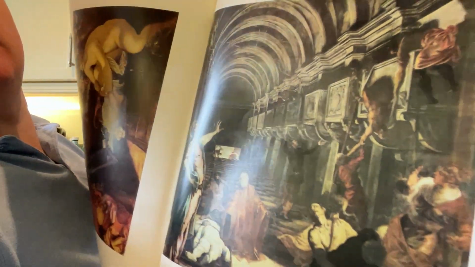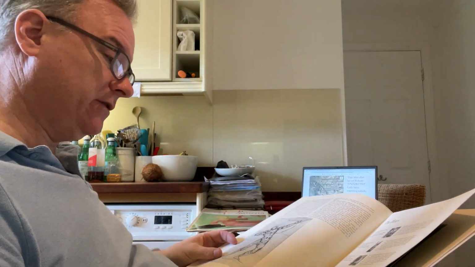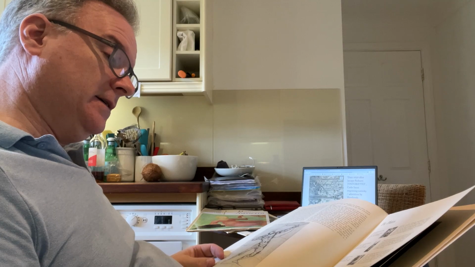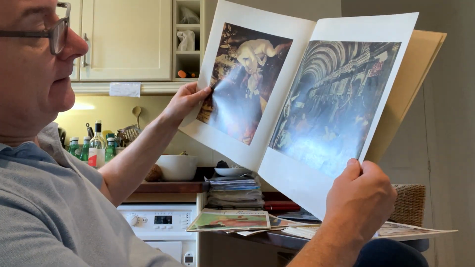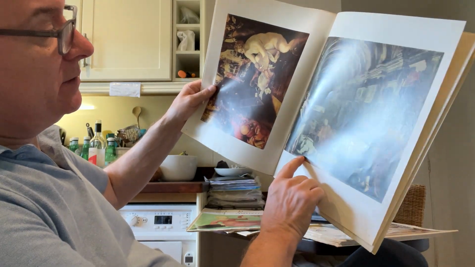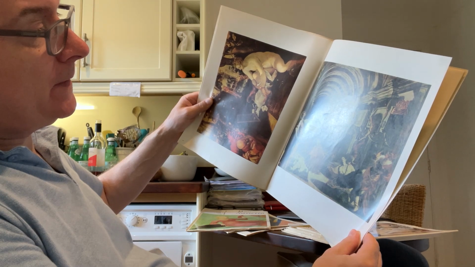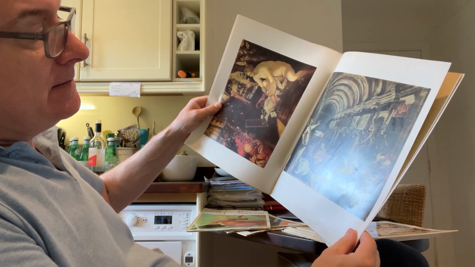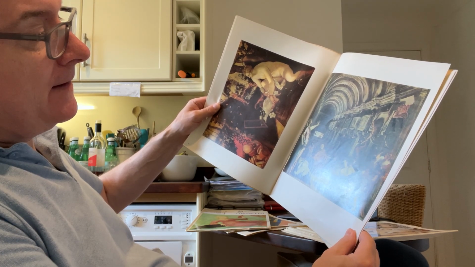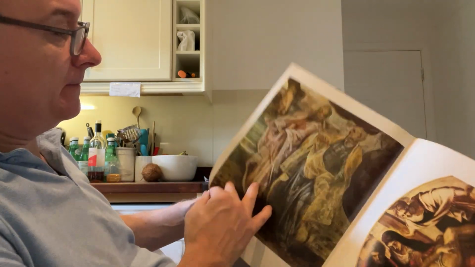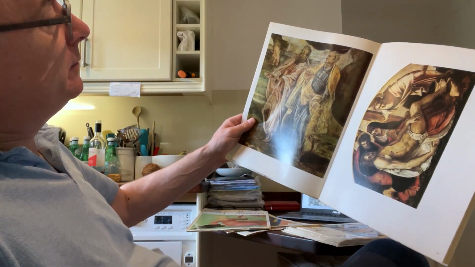Okay. Finding of the body of St. Mark. They find the body of St. Mark. Six. Ascension. Part of the Ascension.